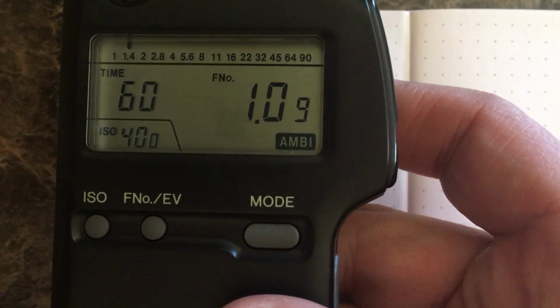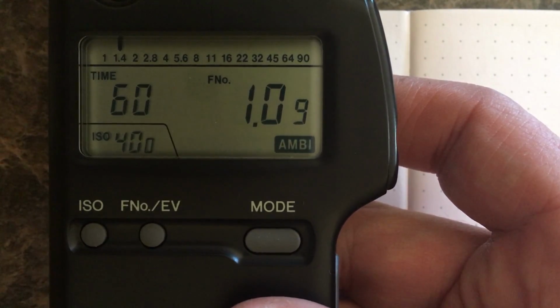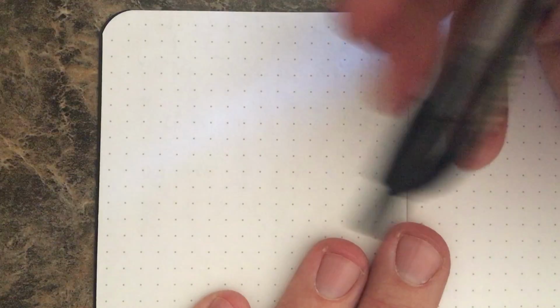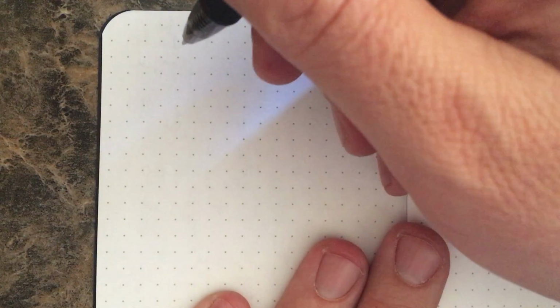So it's saying, and I'll go back here again, at 1/60th of a second and an ISO of 400, my aperture should be an f/1, which is almost not possible. I think there's actually been one lens that could do that.